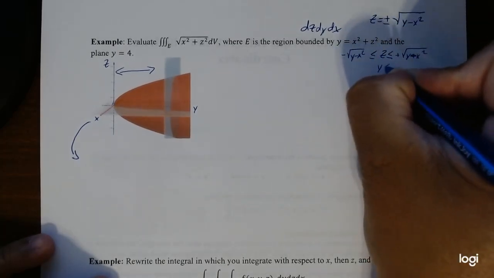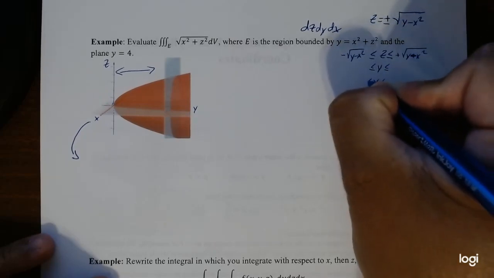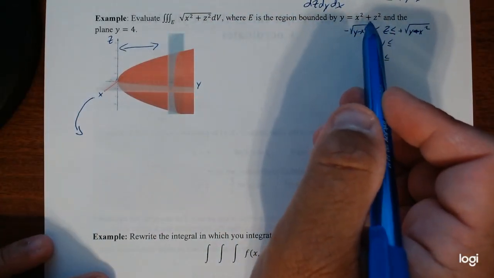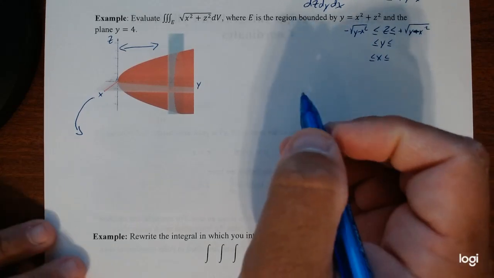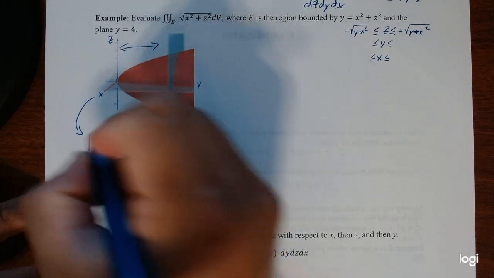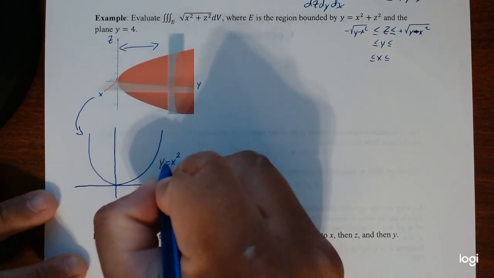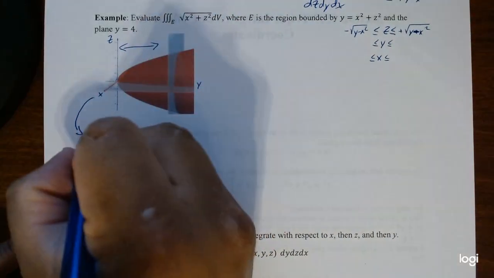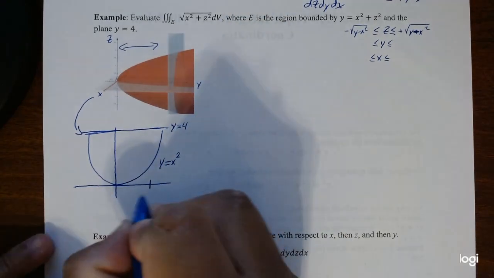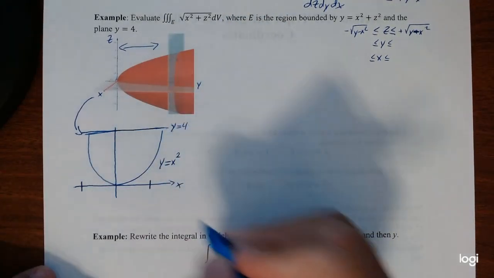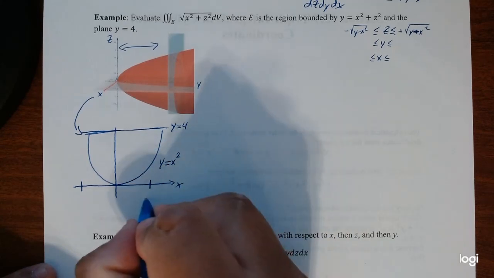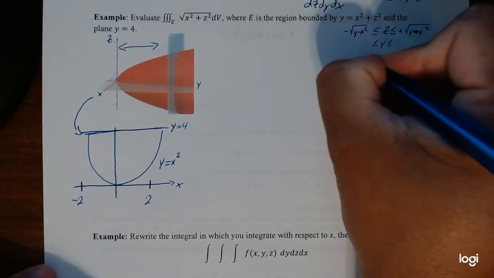Okay, so now we got to figure out y and then x. Again, if z is 0, we just get the parabola y equals x squared. So this is y equals x squared. And it stops at y equals 4. So here's my y equals 4 plane. So therefore, what's my bounds for x? Well, if I plug in 2 for x, I get 4. Or I just set them equal to each other to solve for x. That gives you 2 and negative 2. So x goes from negative 2 to 2.